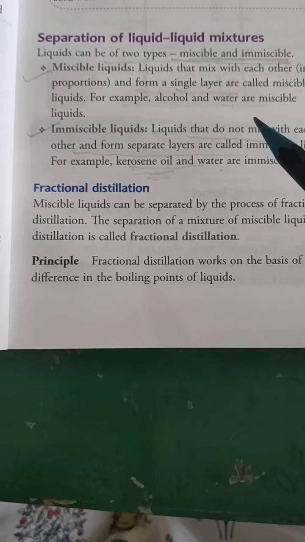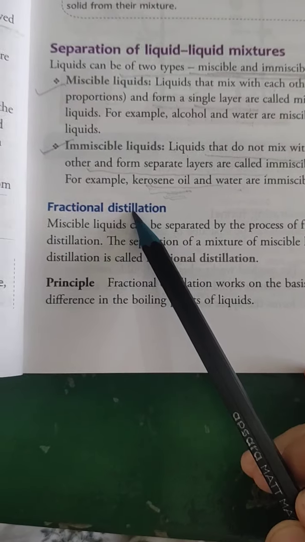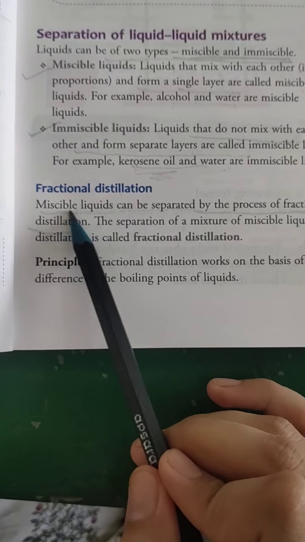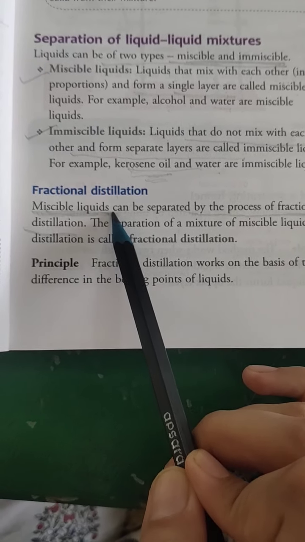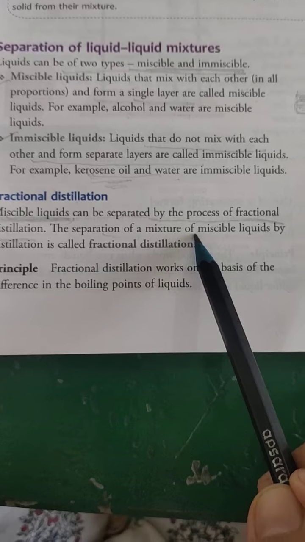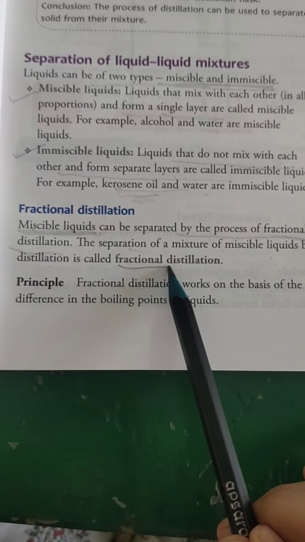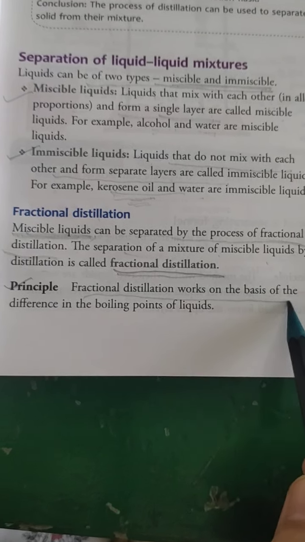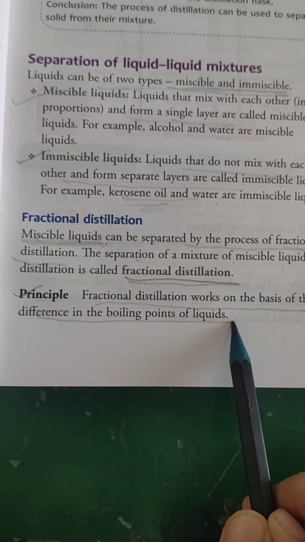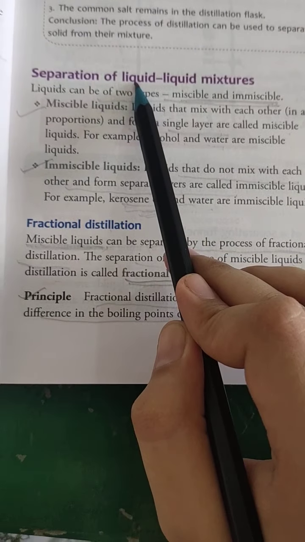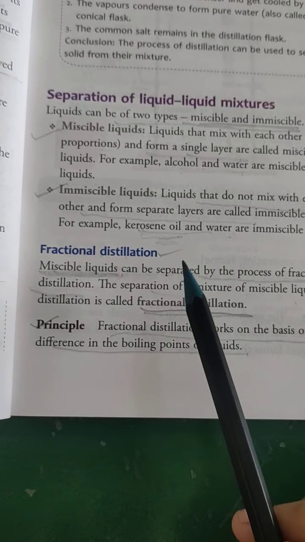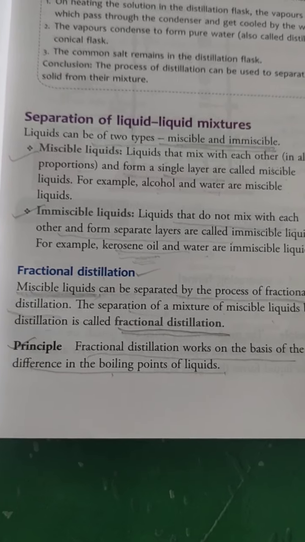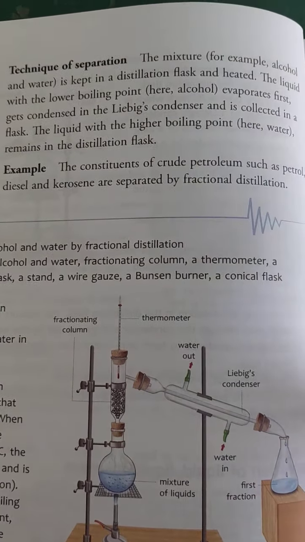So how can you separate a liquid mixture? By fractional distillation. Miscible liquids can be separated by the process of fractional distillation. The separation of a mixture of miscible liquids by distillation is called fractional distillation. What is the principle behind it? Fractional distillation works on the basis of difference in boiling points of the liquids. So both are liquids, and this can be done when there is a difference in the boiling points of both the liquids.